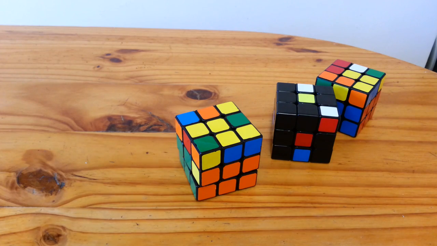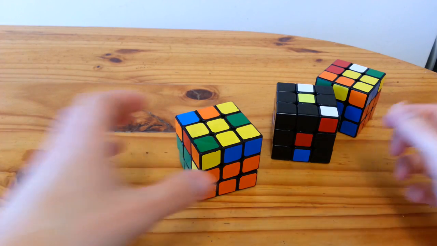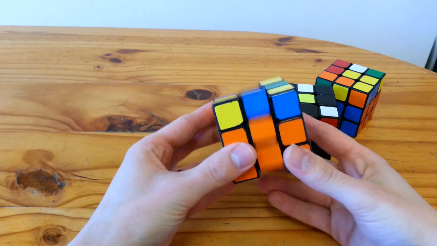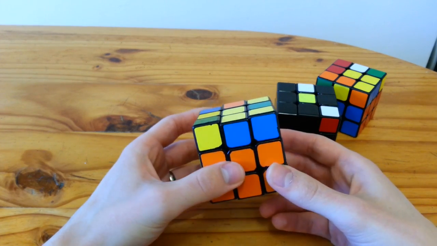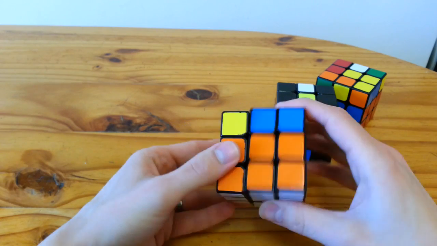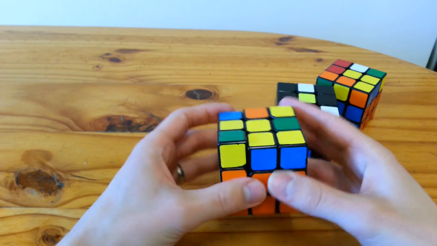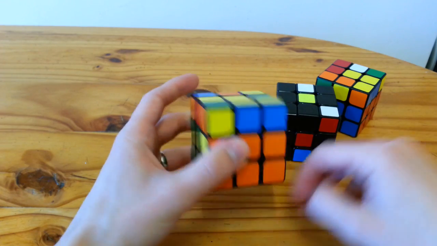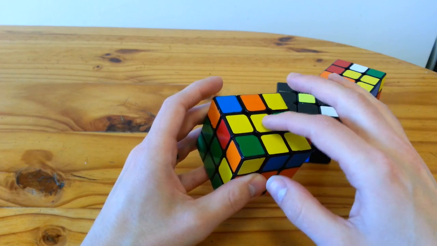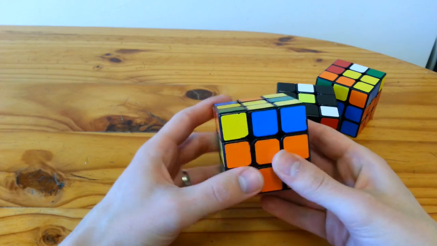If you are a Friedrich CFOP method solver, then the use of M slices to make pairs will be fairly new to you, as will wide turns, because you're used to doing R and L and holding the cube in a fixed orientation with your cross colour on the bottom and the opposite colour on top, obviously.